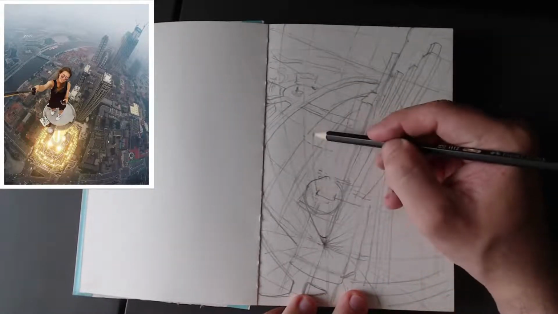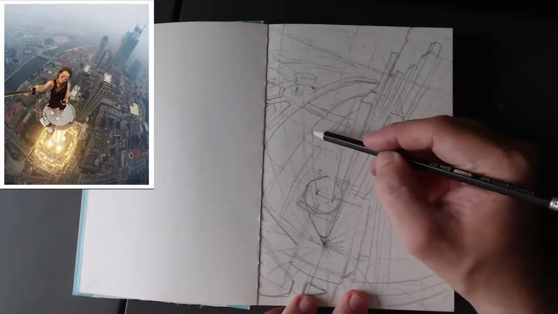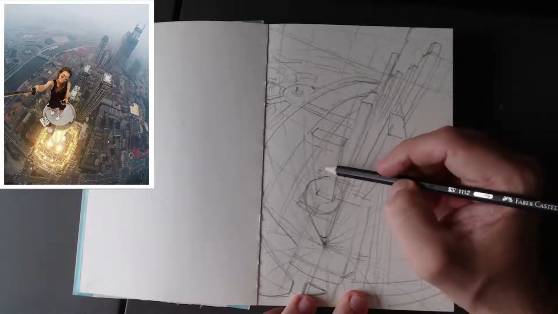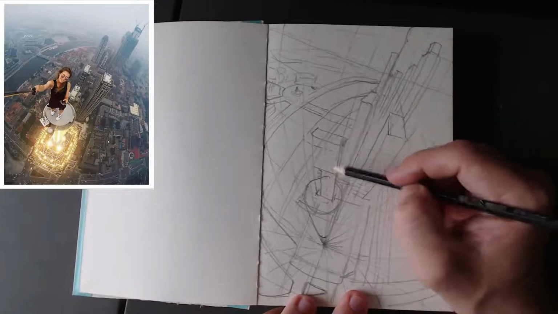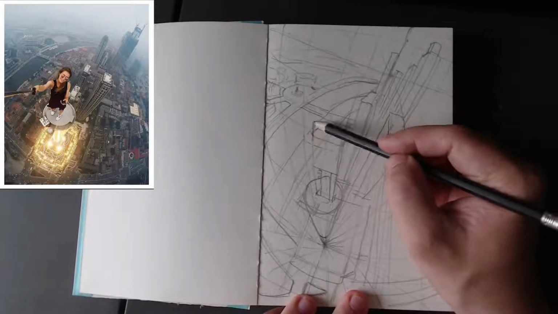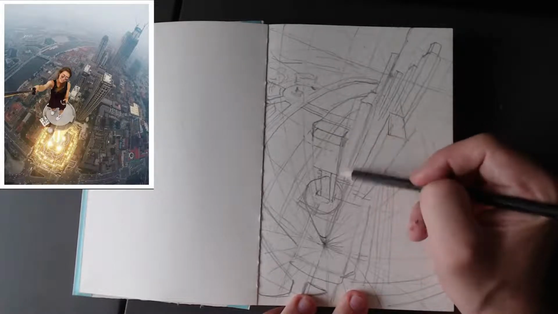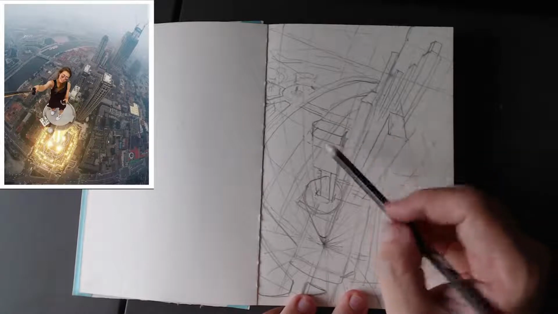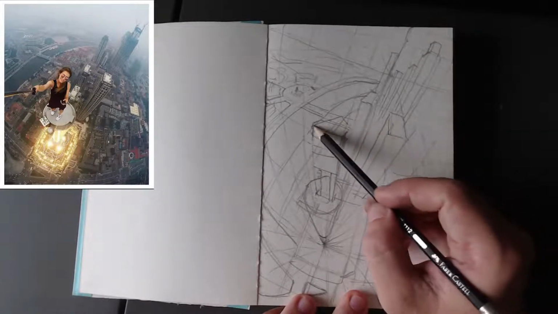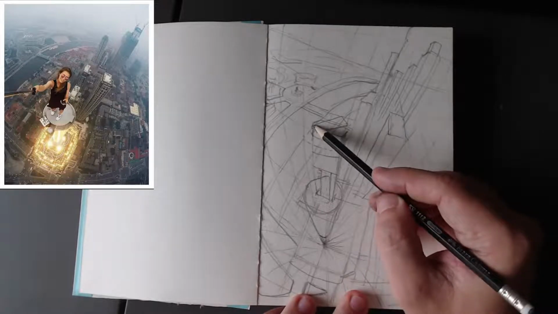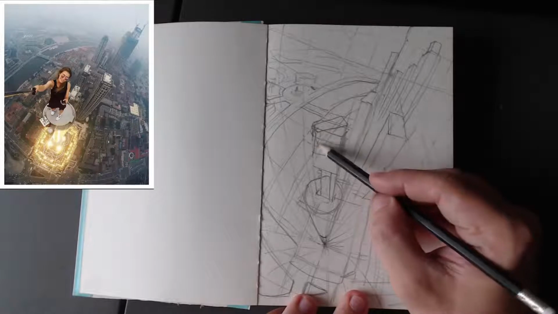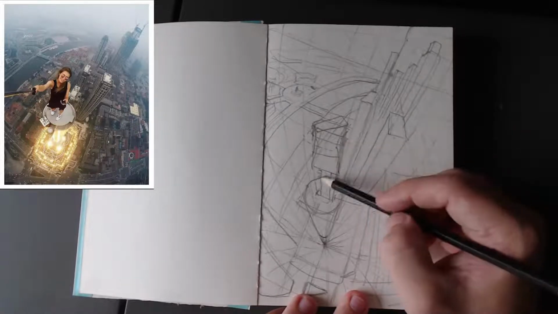So following the grid, I draw her standing like this. A little higher. So here she is tilted. It's like rotated, actually rotated, not tilted. So we have some rotation.